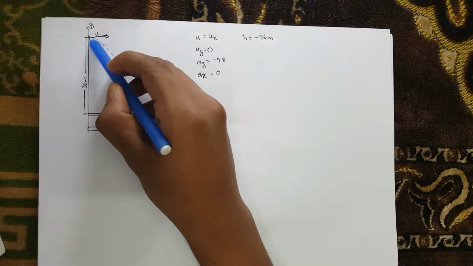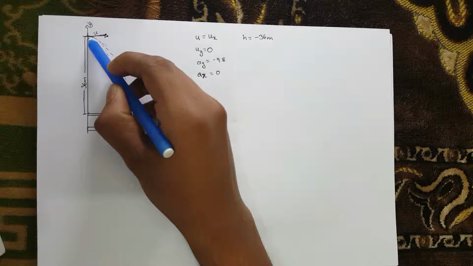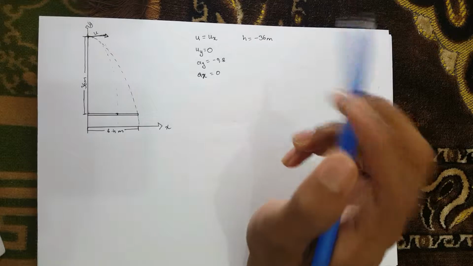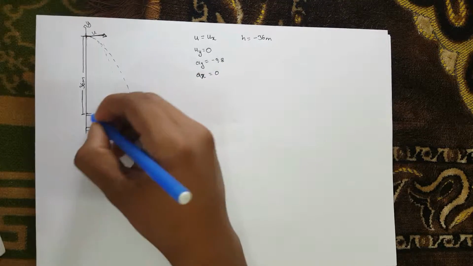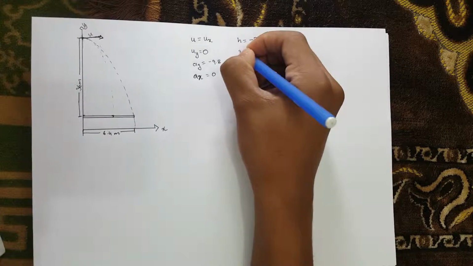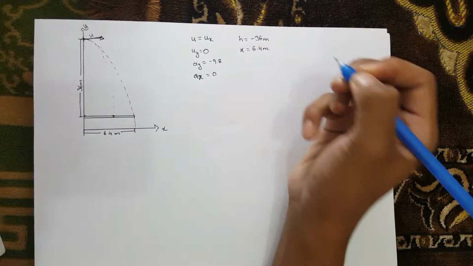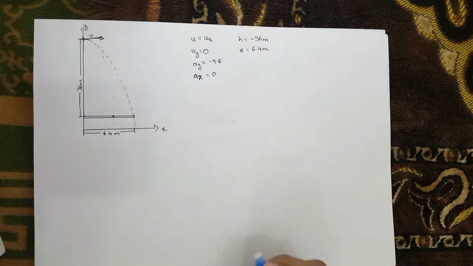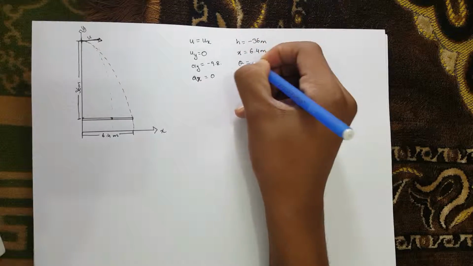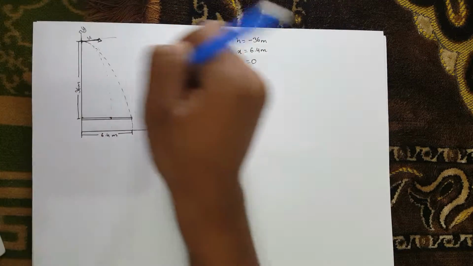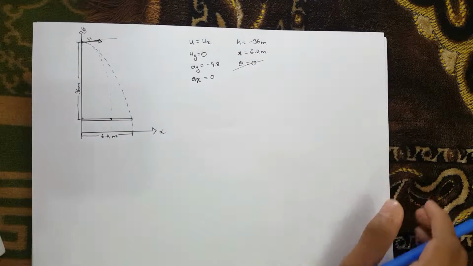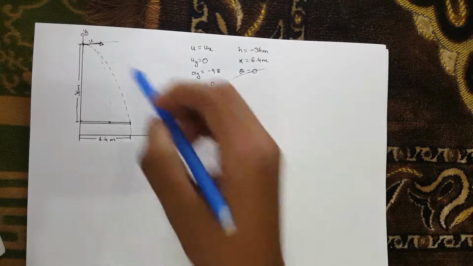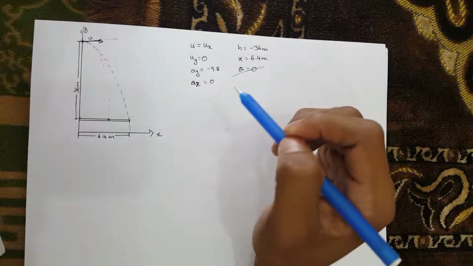Where the person was initially at, that's your 0 meter marker. When he moves down 36 meters, he's moving down by minus 36 meters. That's a crucial fact. And then he needs to clear 6.4, so I'll write x equals 6.4 meters, and that's all that's given. Oh, and angle theta is 0 because I'm moving in this direction. I'm not projecting up or down, so we don't need this. So they said, how much initial speed would he require to not hit this ledge?